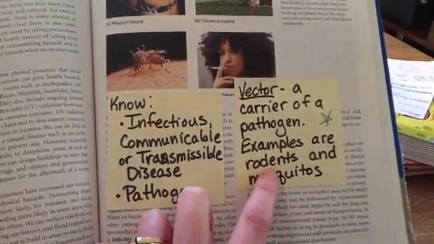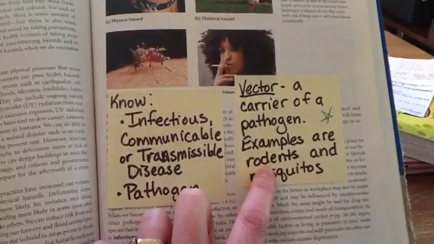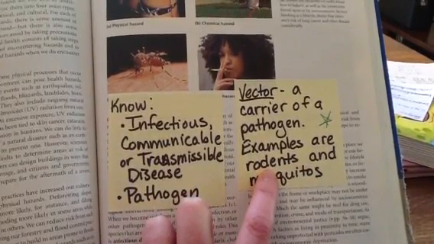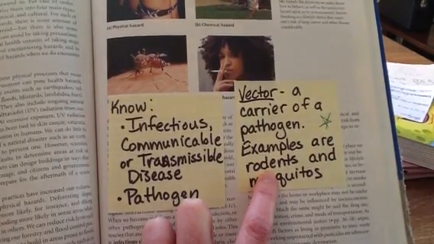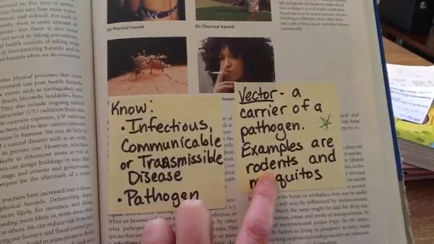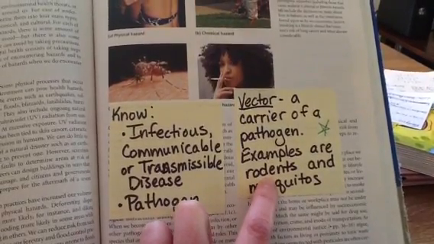The same thing with rats and mice. Now, you don't want rats and mice in your house or in your kitchens because they carry the diseases that hurt you. The Black Plague is an example of a disease that was carried by the fleas that were on the rats. So the vectors were the rats and the fleas that carried the bubonic plague, which was a bacteria.